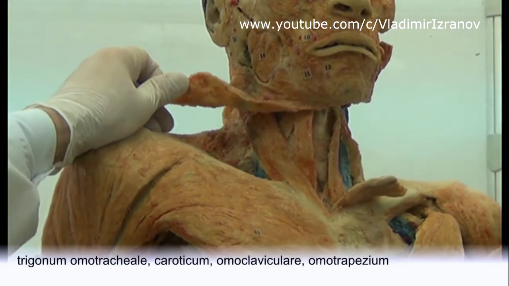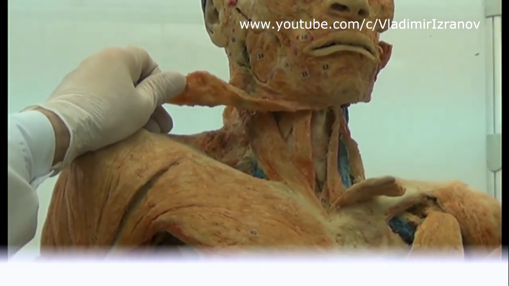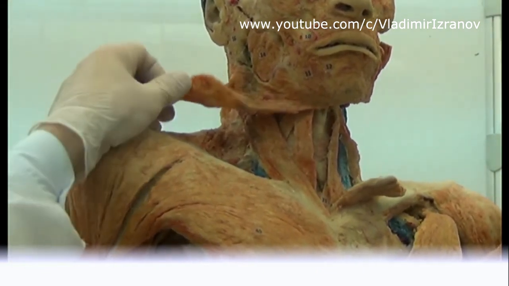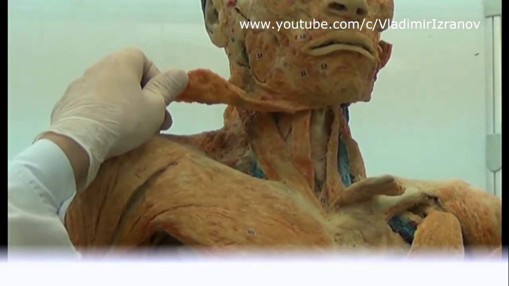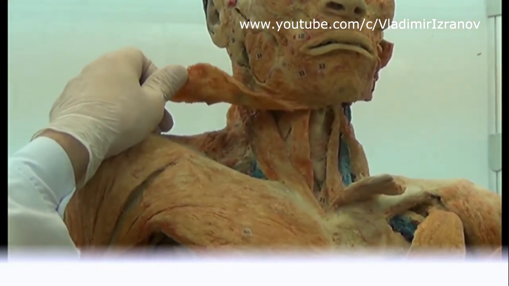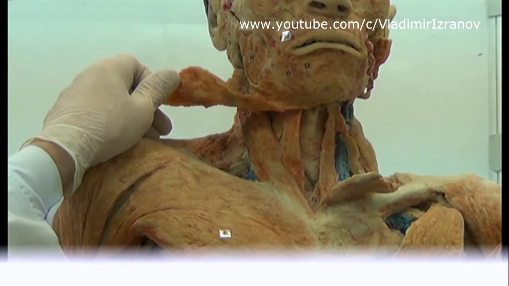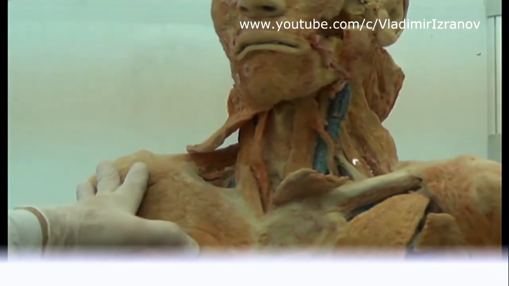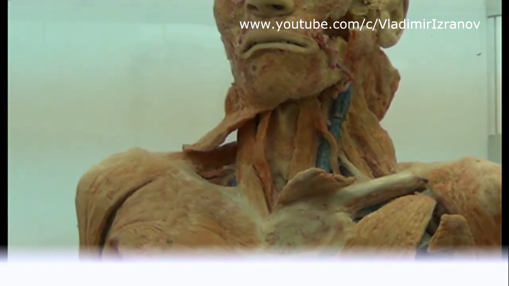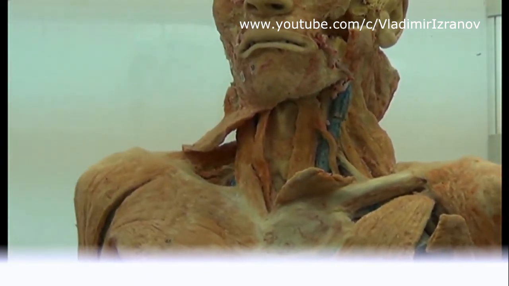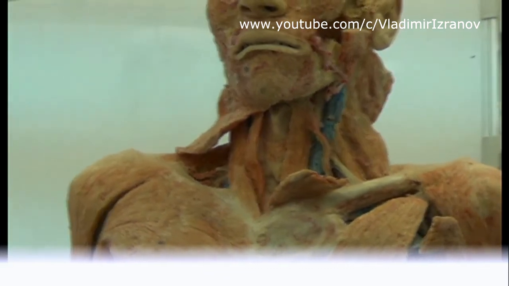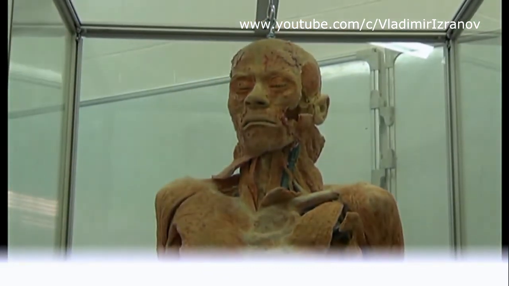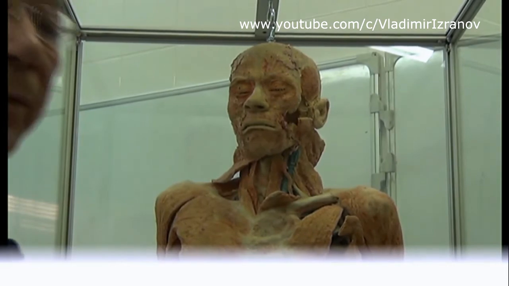So musculus omohyoideus is of great importance to divide the neck into triangles or trigonums. So we remembered the muscles of the neck and the muscles of the head. And now the corpse.